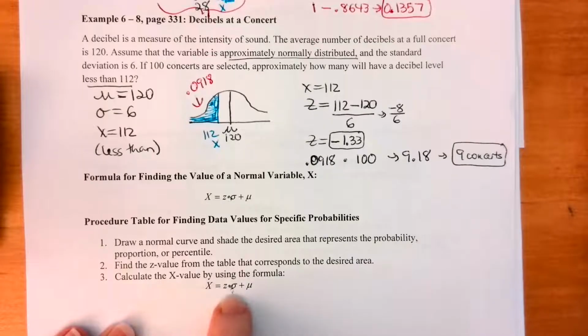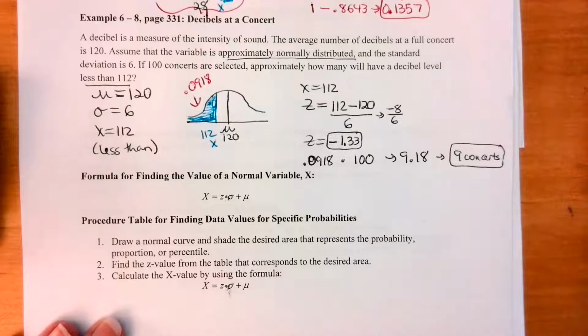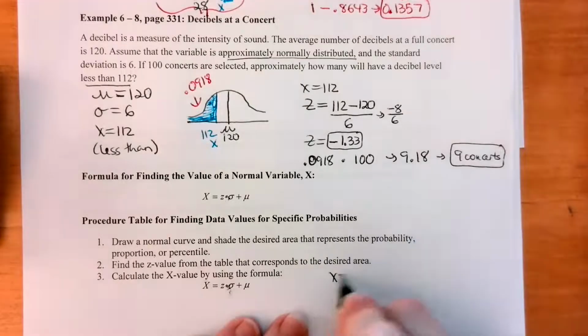And then once you have the z-score, you're going to calculate the x value using this formula. There might be a gobbledygook symbol in your notes. It's x equals z times sigma plus mu. It's the z-score formula just reworked algebraically to be solved for x instead. So it's a little less algebra than putting things in z and having to move everything around. So again, x is a data value.